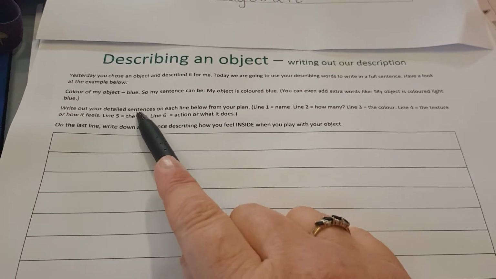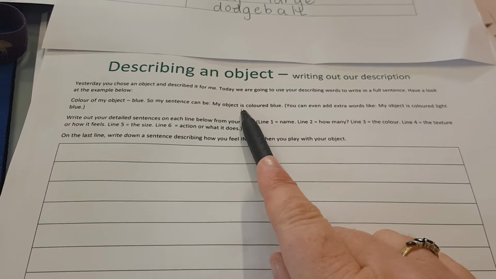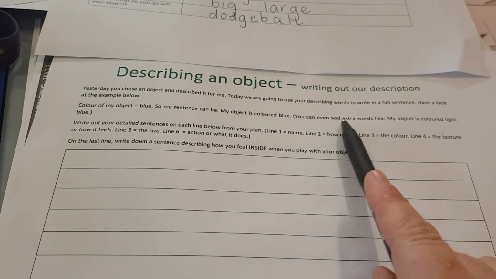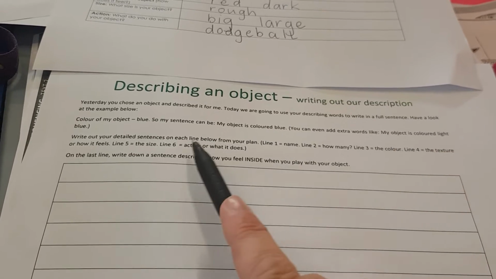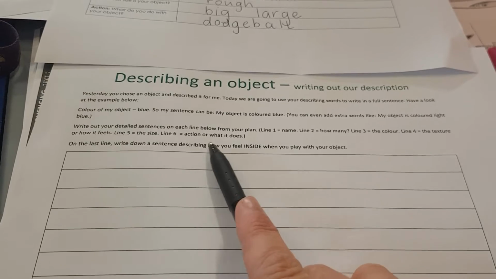So it says, colour of my object, blue. So my sentence can be, my object is coloured blue. You can even add extra words in there, like you might write, my object is coloured light blue. So here, underneath, it says, write out your detailed sentences on each of the lines below from your plan.